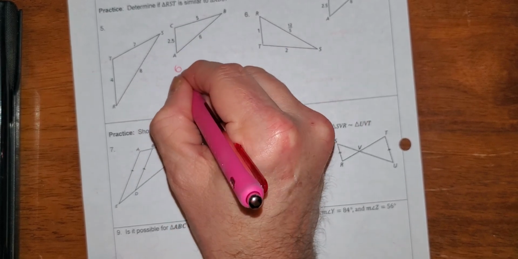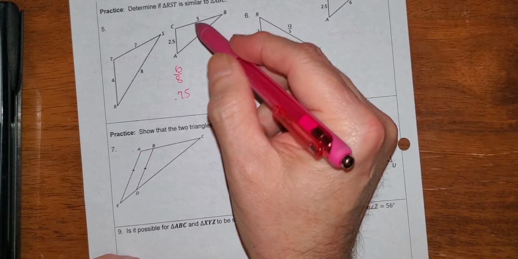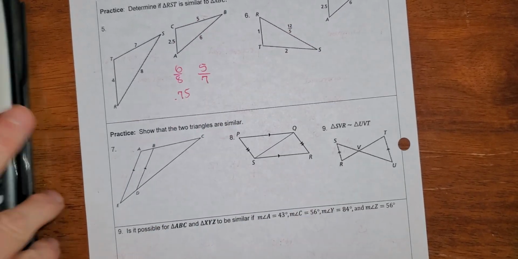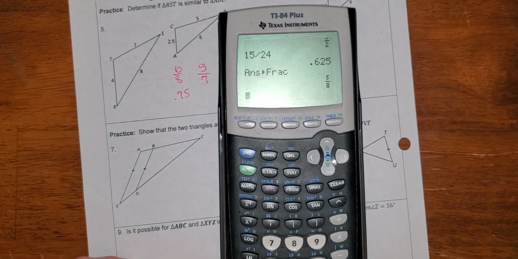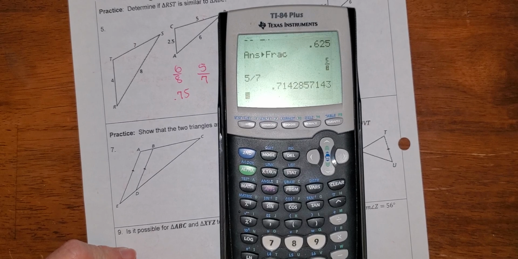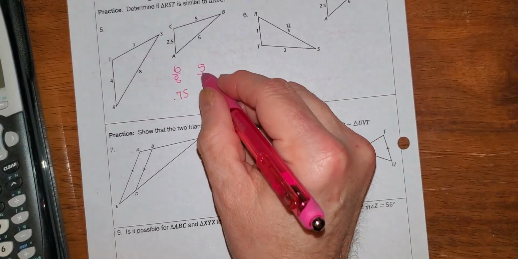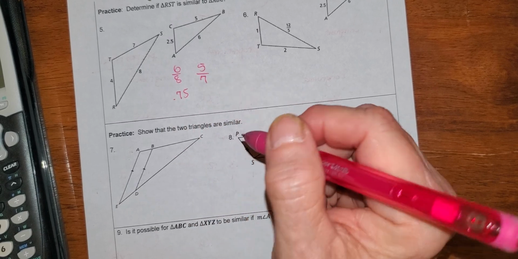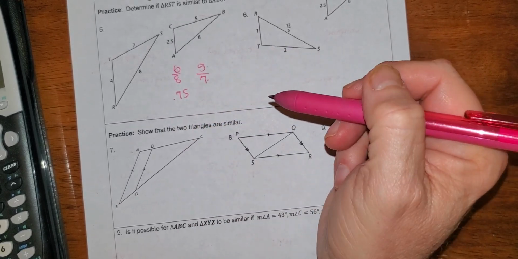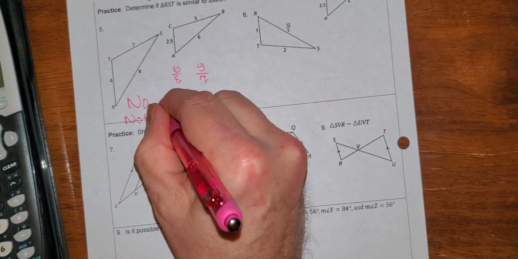So that's 6 is to 8, right? That's 0.75, okay? 5 is to 7, and you can check that. If you get a 0.75, you're good. If you don't, you can stop. So 5 divided by 7 is not 0.75. They should all reduce to the same thing, and that 5/7 is obviously reduced. This would reduce to 3/4. So this is no, not similar.